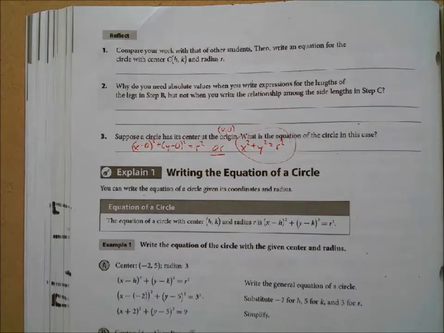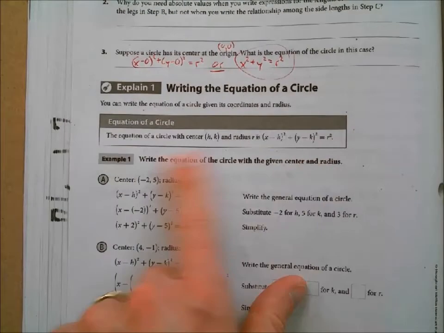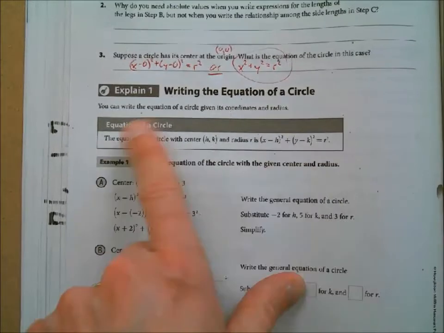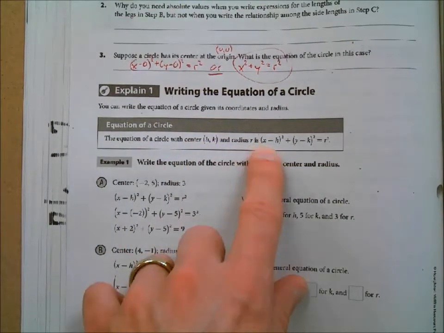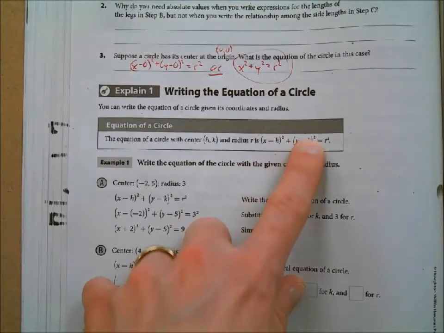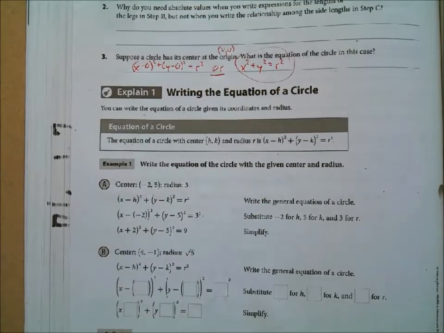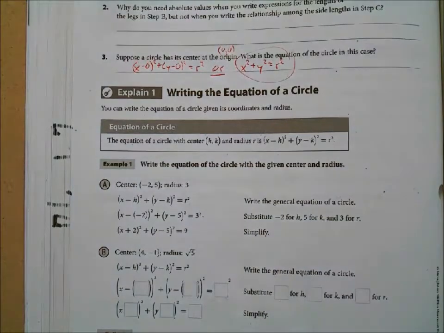And so then, here is the equation of a circle, right? We just derived that. The equation of a circle with center h comma k and radius r is x minus h quantity squared plus y minus k quantity squared equals radius squared. Okay? You've seen those h and k's used before.